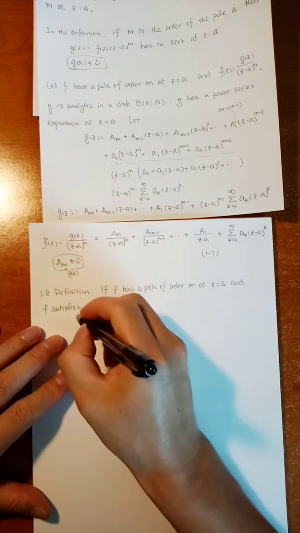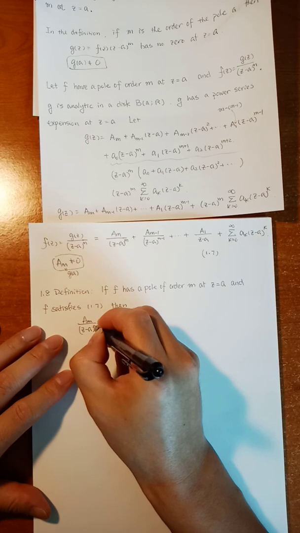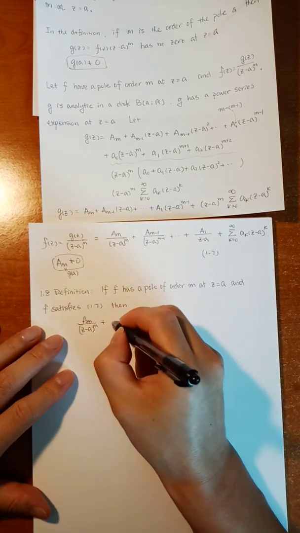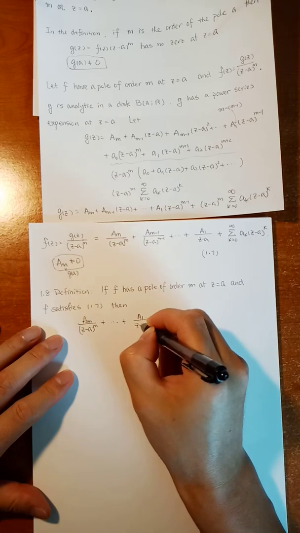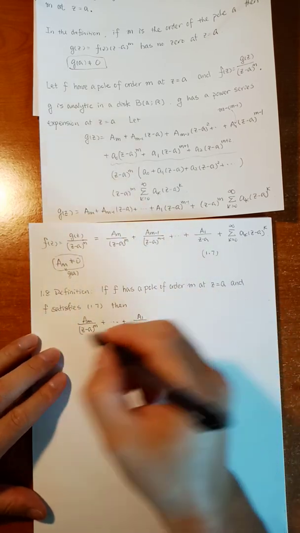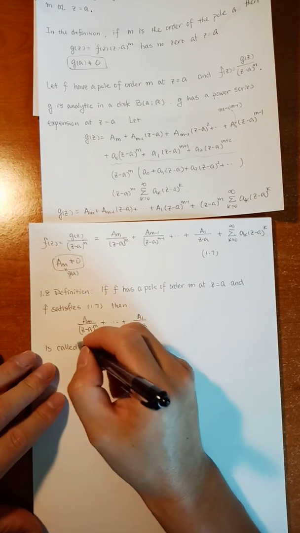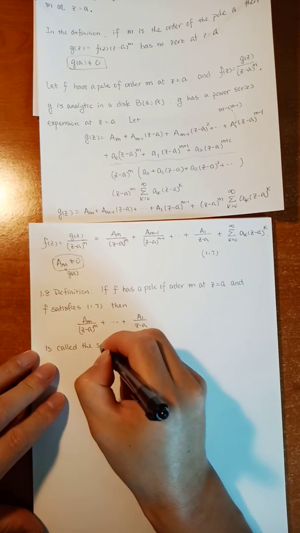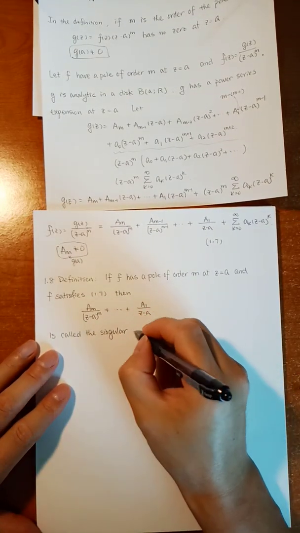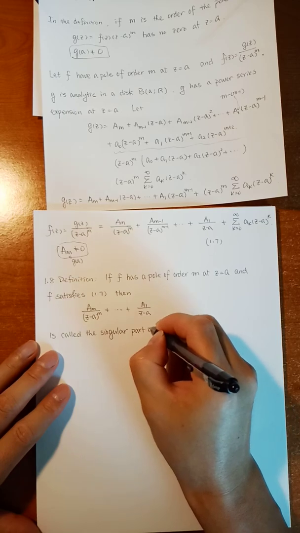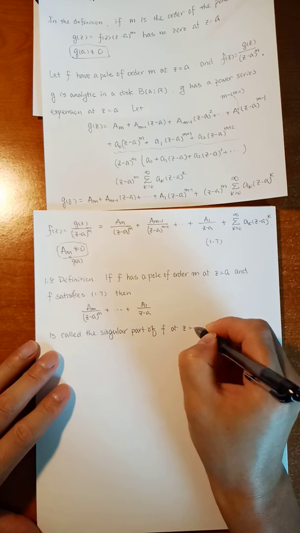Then this part, Am over z minus a to the mth power, plus up to a1 over z minus a, is called the singular part of f at z equal to a.